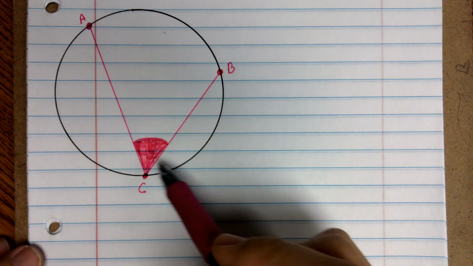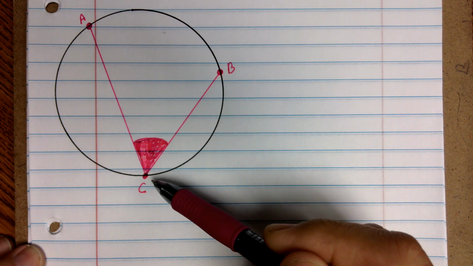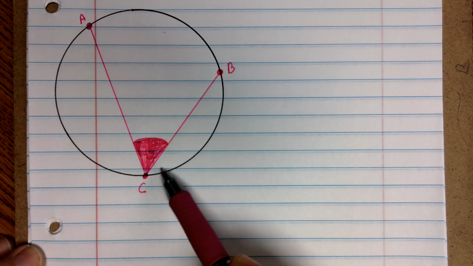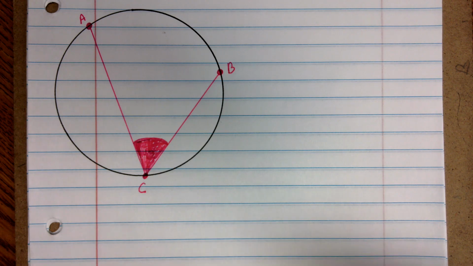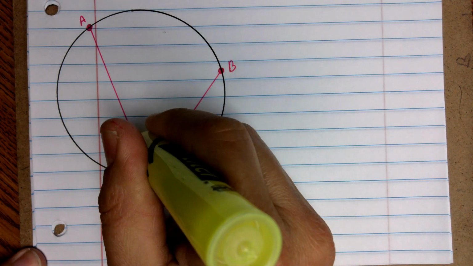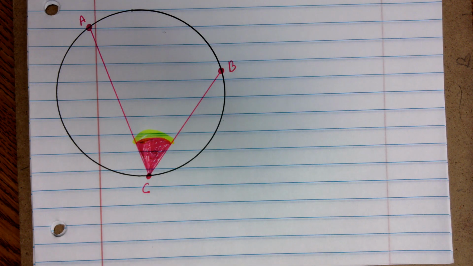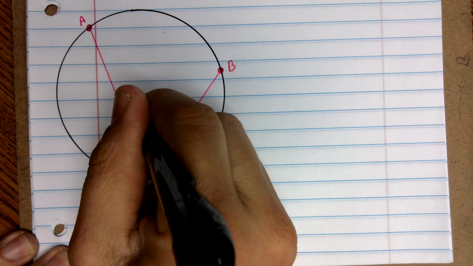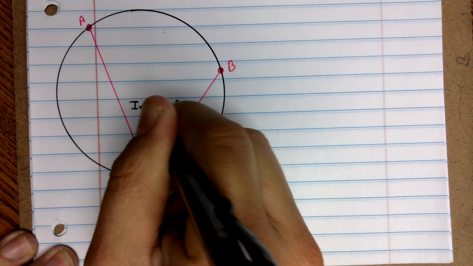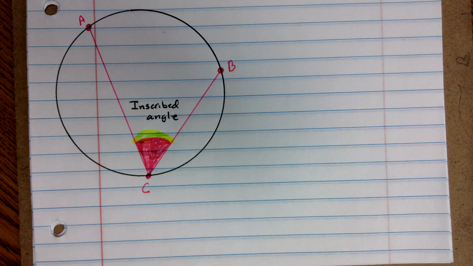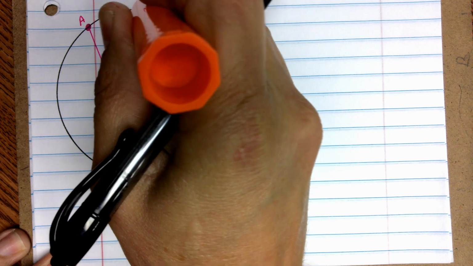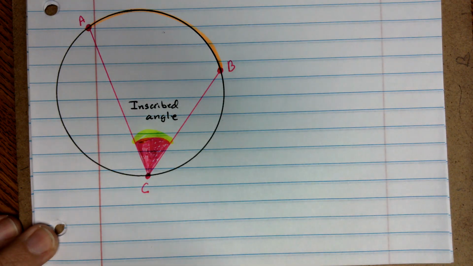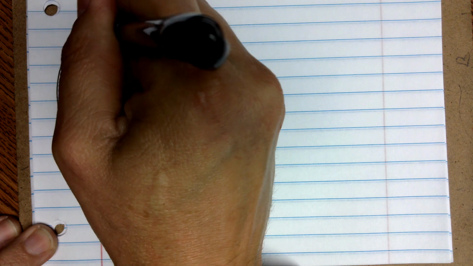For example, notice I have another circle here, right? And it's labeled A, C, and B, with C being the vertex where the two chords come together and create an angle. And this is actually an inscribed angle right here. So I'm going to highlight it yellow. This is my inscribed angle. I'm going to write that in there. And then we have an intercepted arc on the outside. So for instance, this arc that you see right here, we're going to call that the intercepted arc.